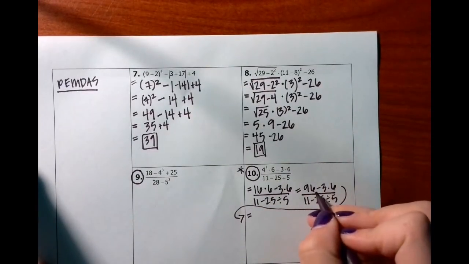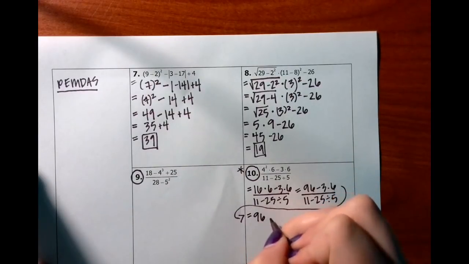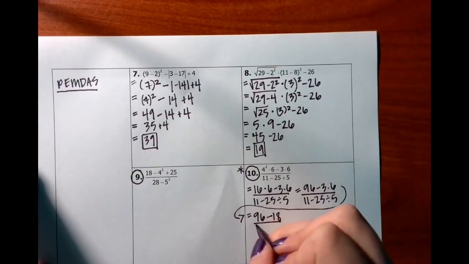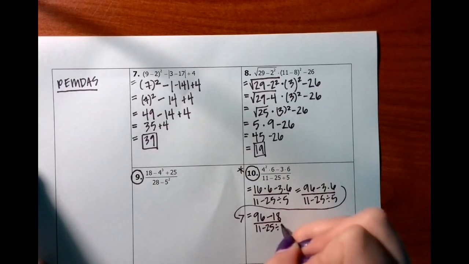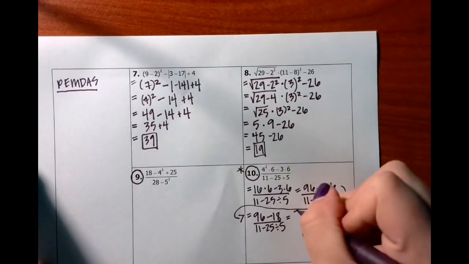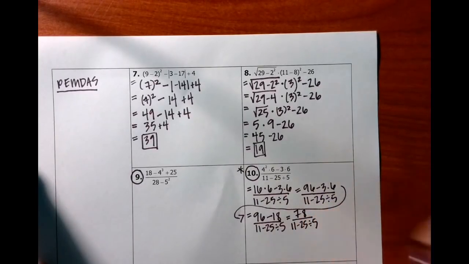Now, I keep going. I still have some more multiplication left to do, so I need to deal with that. So 96 minus 3 times 6 is 18, all over 11 minus 25 divided by 5. 96 minus 18 is 78. Write it all over 11 minus 25 divided by 5.